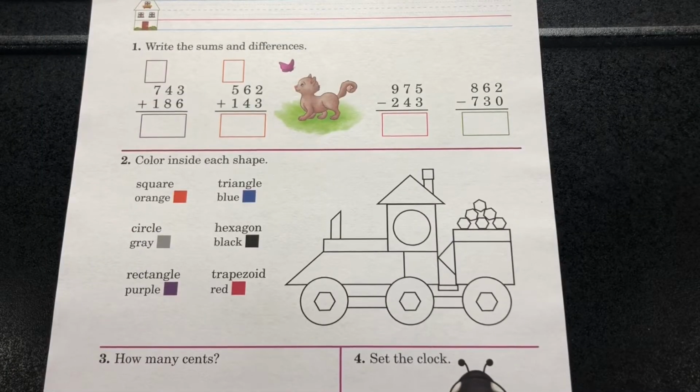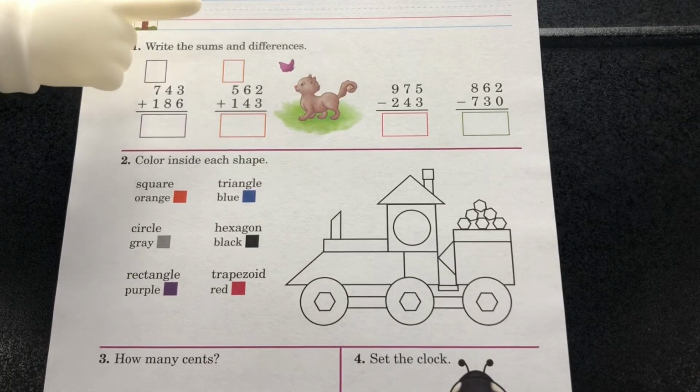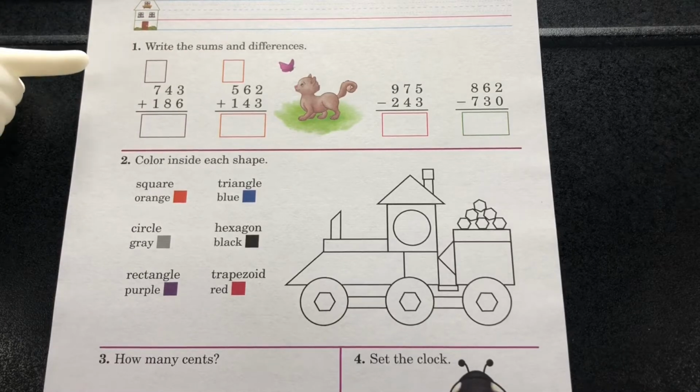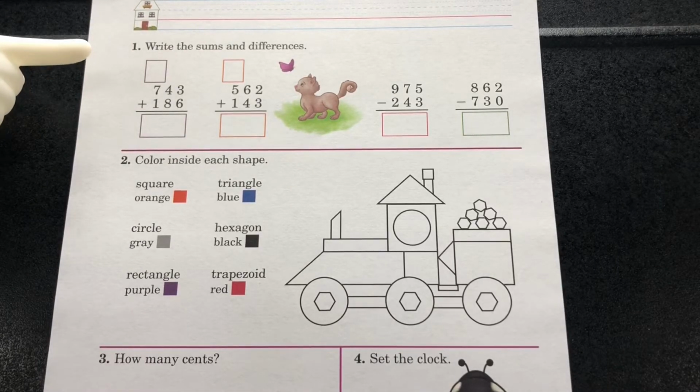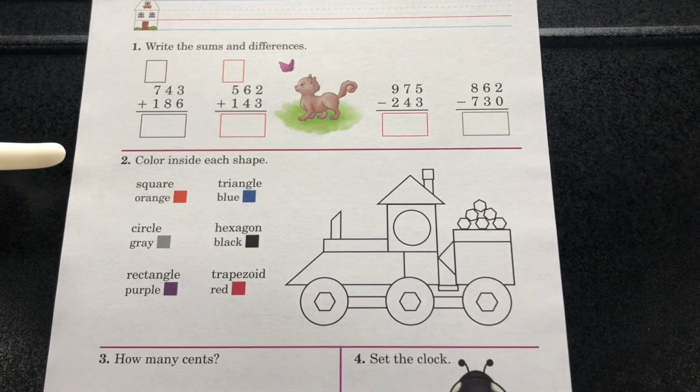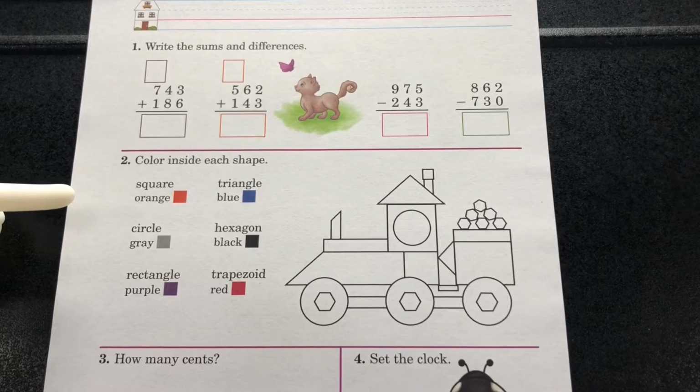Boys and girls, let's take a look at our arithmetic page 321. Make sure you have your name on your paper. Section 1 says write the sums and differences. Complete section 1. Section 2 says color inside each shape. Here it tells you the specific color to color each shape.